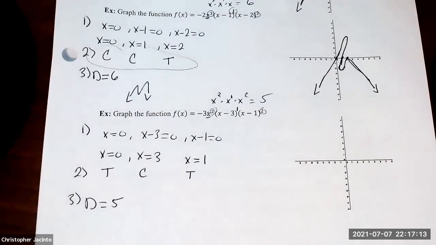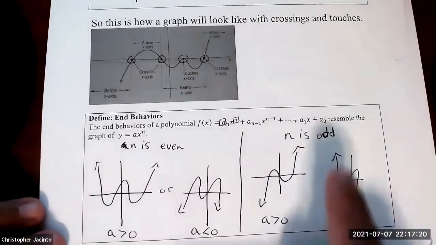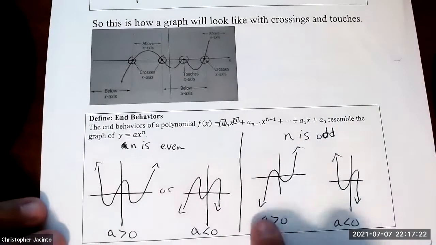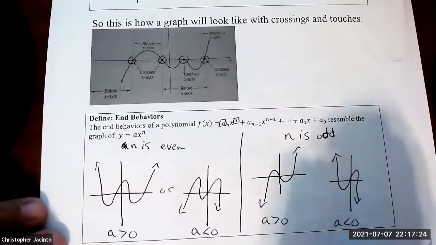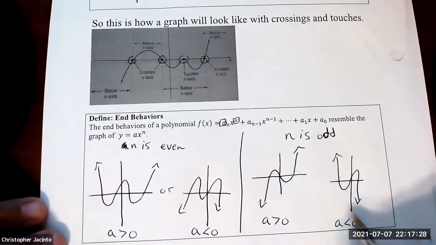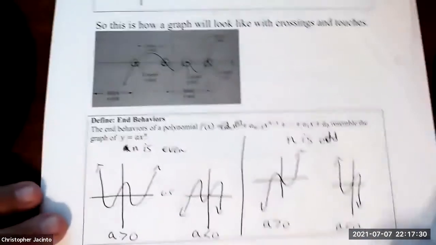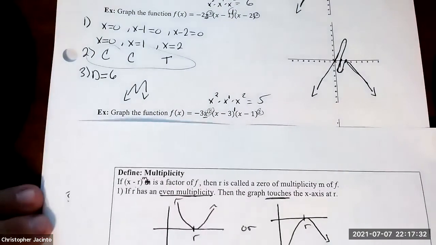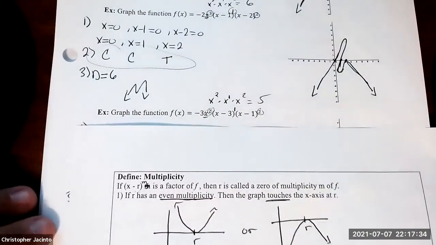All right. So again, we got to figure out end behaviors. So going back to our portion, now n is odd, so it's going to be one of these two here. If the first number is positive, do this one. If it's a negative number, use that one. And here, -3 is negative, right?